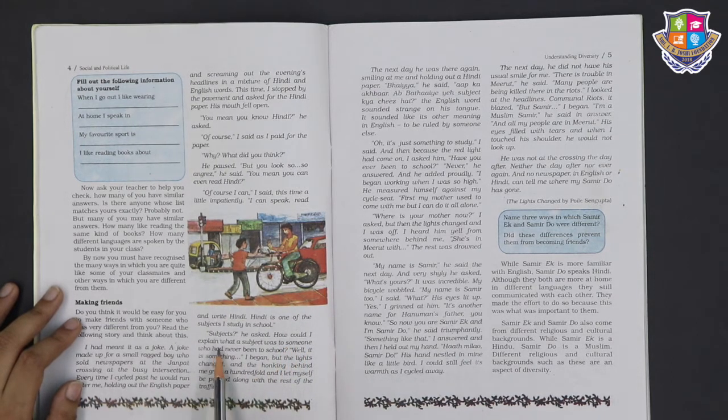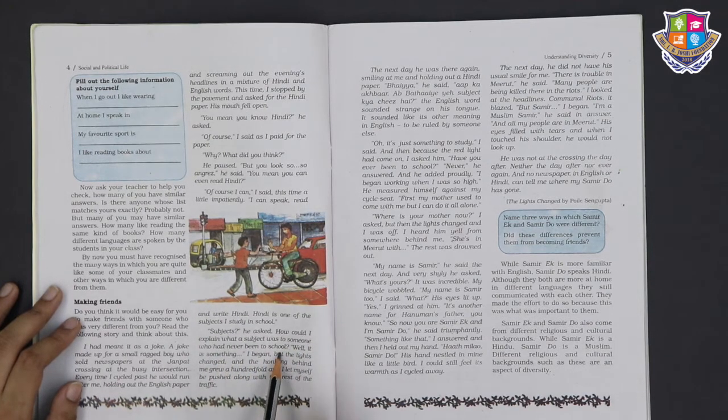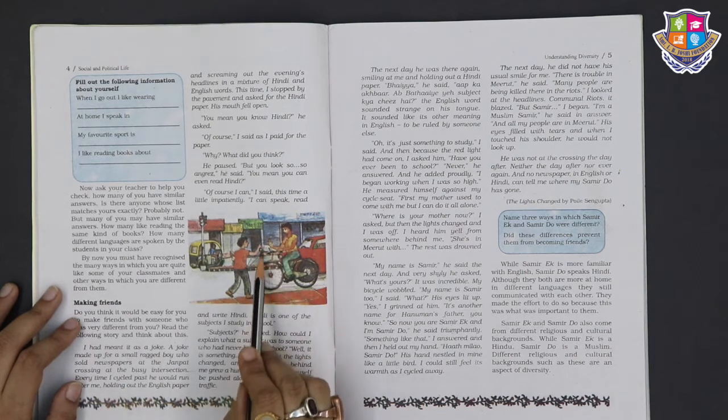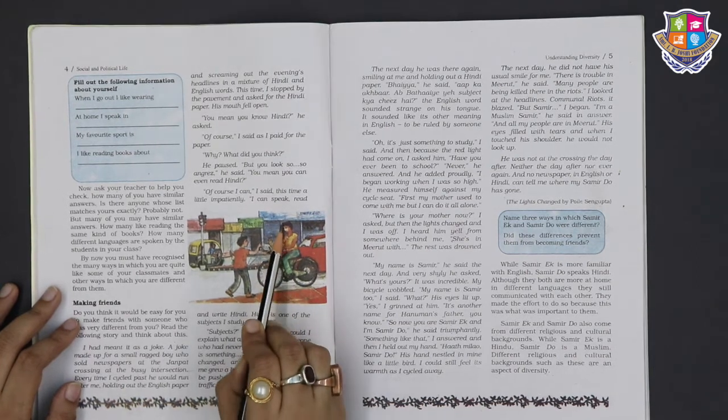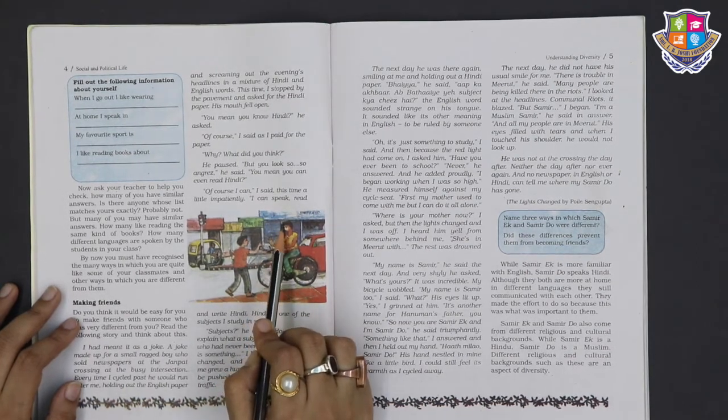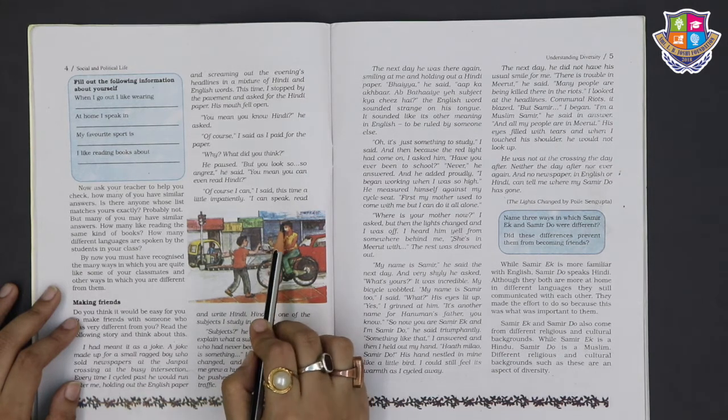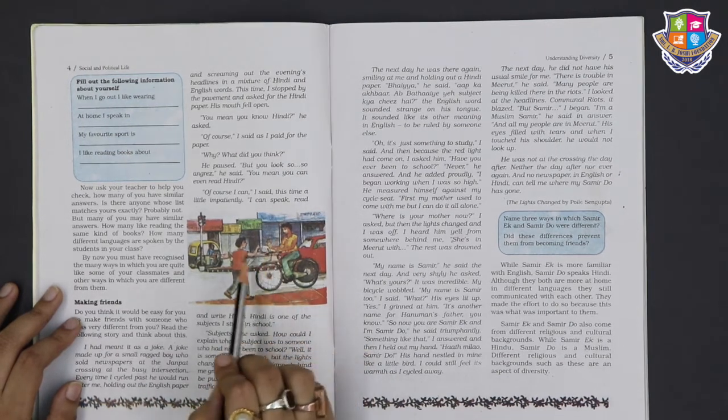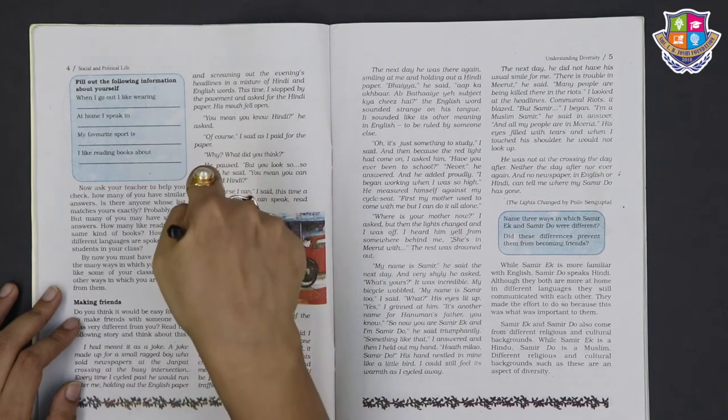How could I explain what a subject was to someone who had never been to school? So this boy was confused. He was thinking how can I explain to him what a subject is, because he had never gone to a school.